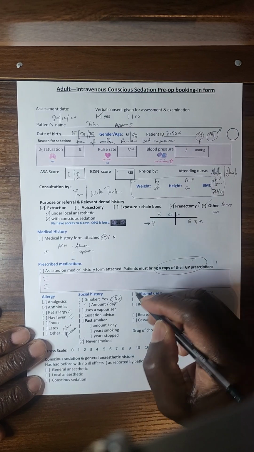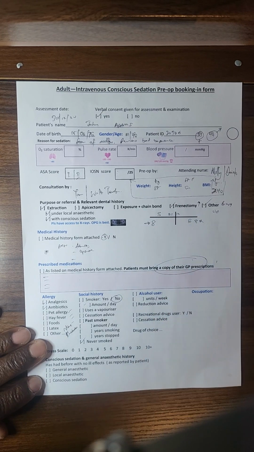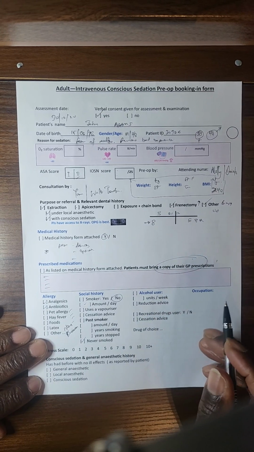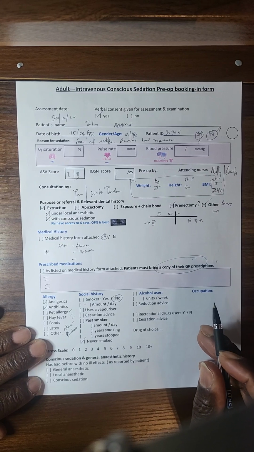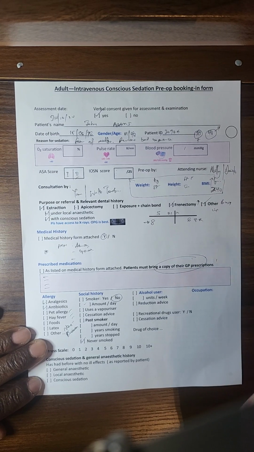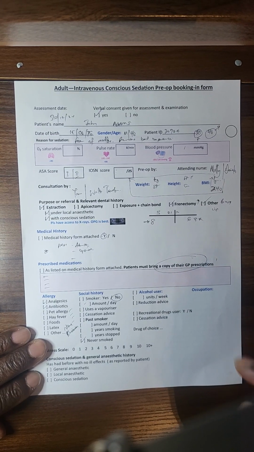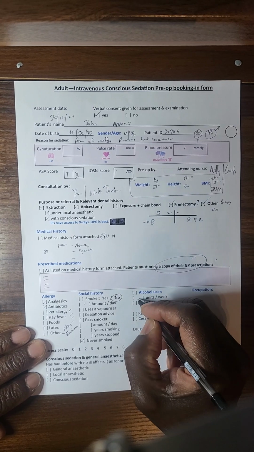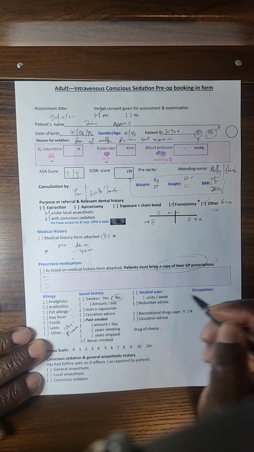Alcohol. How many units a week? Basically, a lot of patients get confused, or we don't know how many units, but they'll just give you a figure. Those figures are never exact. There are so many types of alcohol out there. So anyhow, we just put how many units a week.